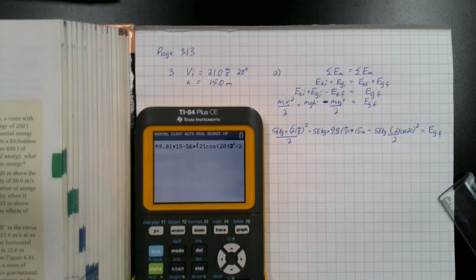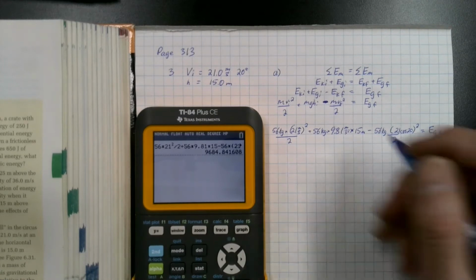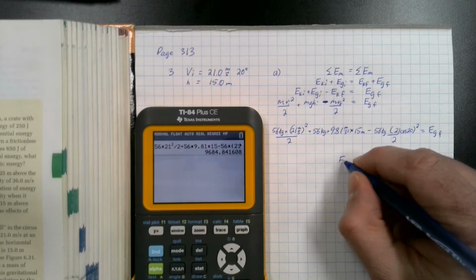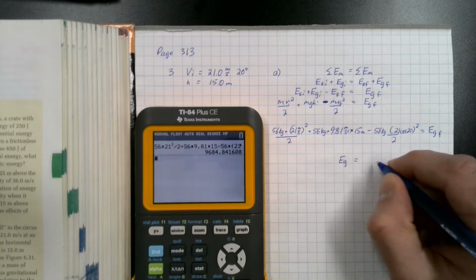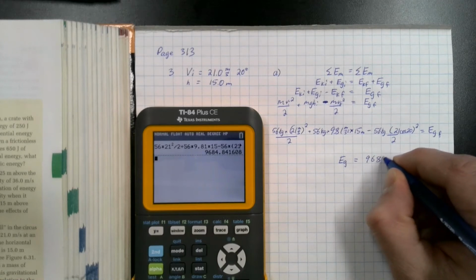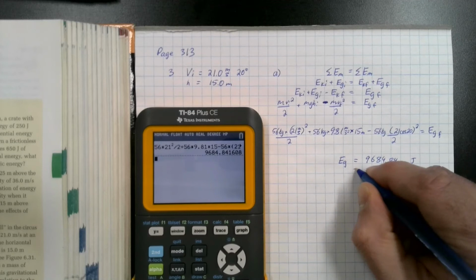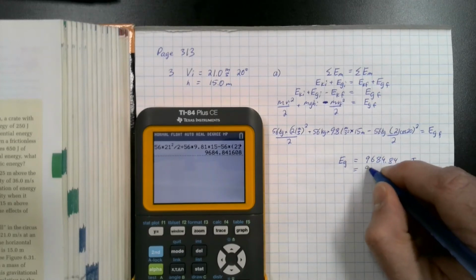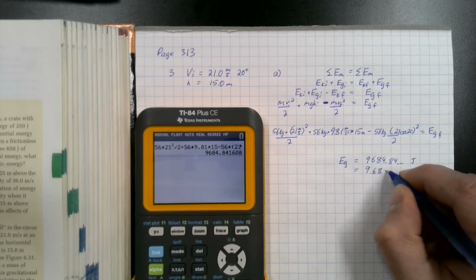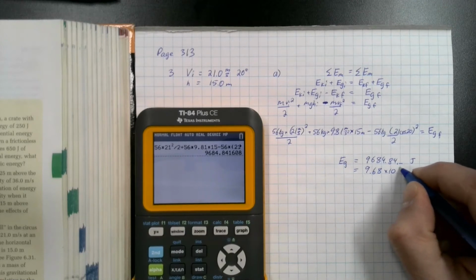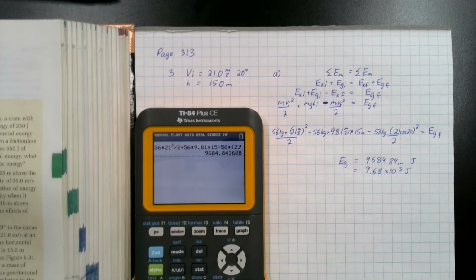I need to insert close brackets there. There we go. And that will give us a gravitational energy final of 9,684.84 etc. joules. So with significant digits, we get 9.68 times 10 to the power of 3 joules of energy.